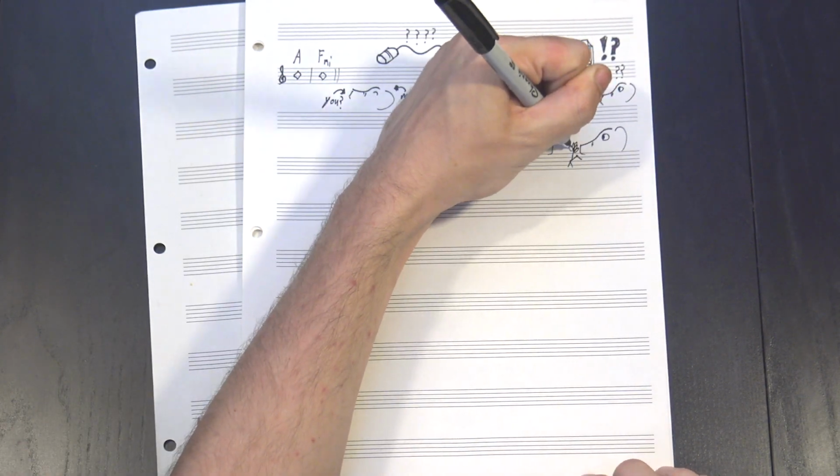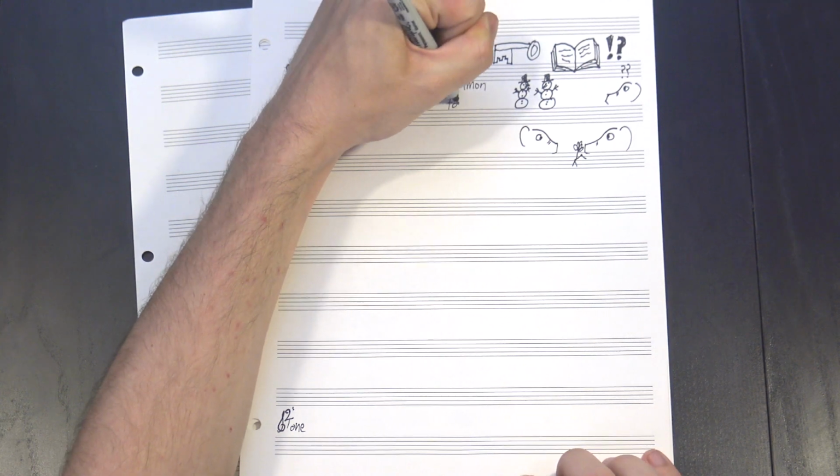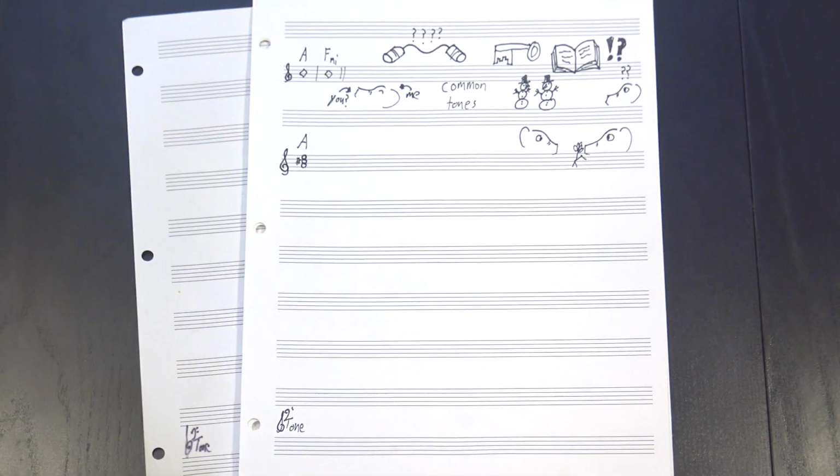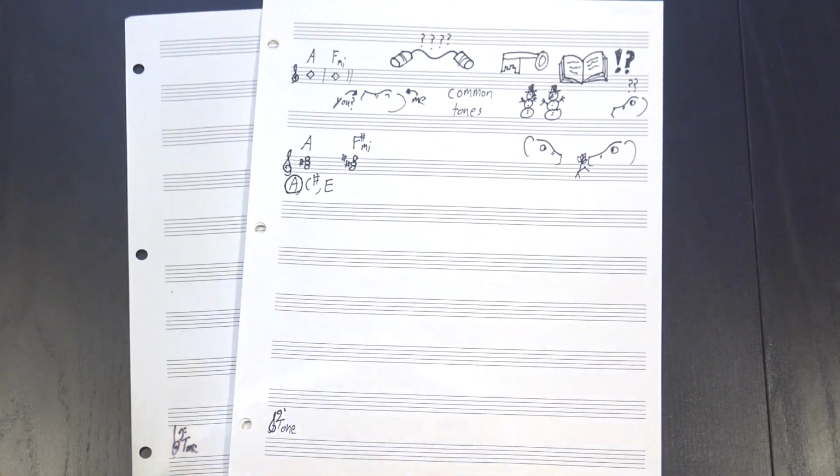Well, it all comes down to sharing. One thing music theorists like to do is look at pairs of chords and see how many notes they have in common. For instance, here's A major. It's got an A, a C sharp, and an E. If we look at F sharp minor, we see another A and another C sharp.